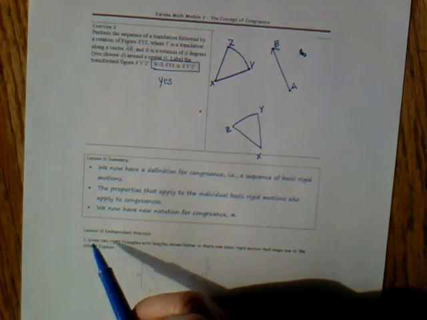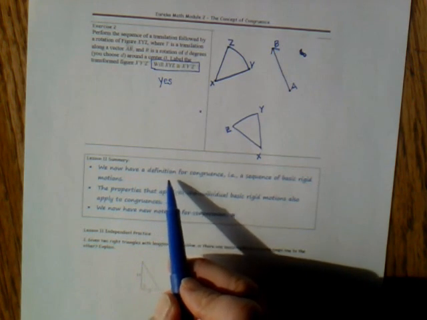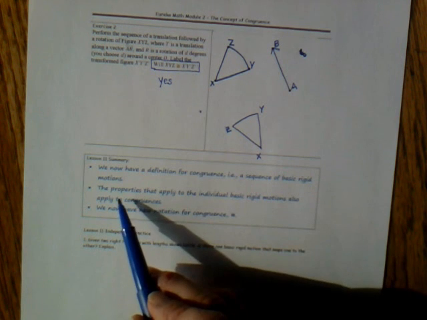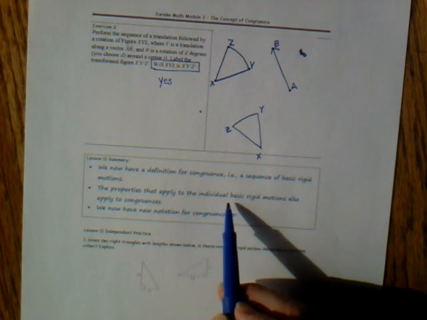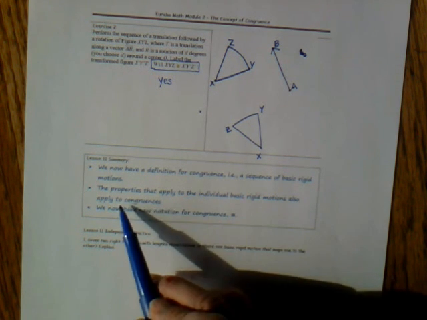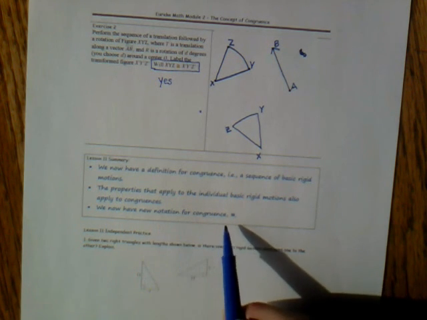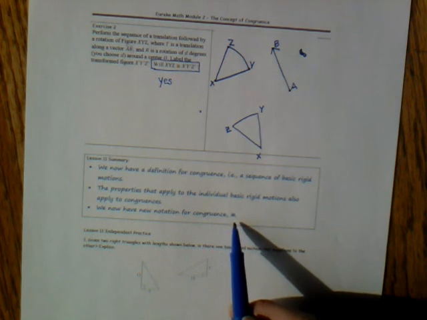In this lesson, we have learned a definition of congruence, a sequence of basic rigid motions. The properties that apply to the individual basic rigid motions also apply to congruences, and we now have a new notation for congruence, which is an equal sign with a wave above it.